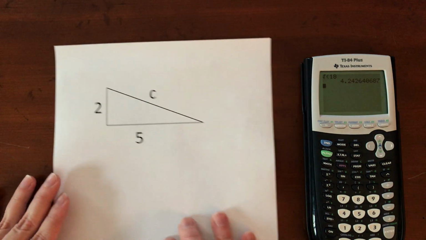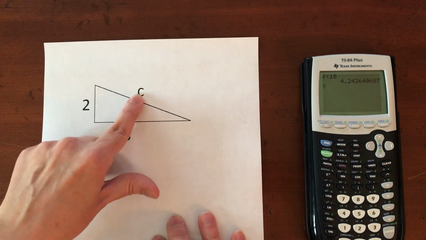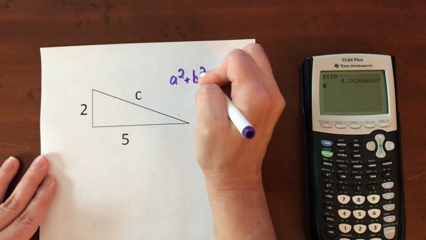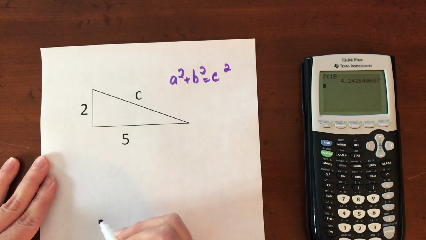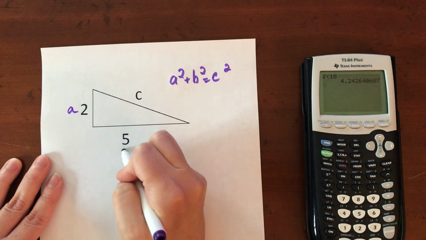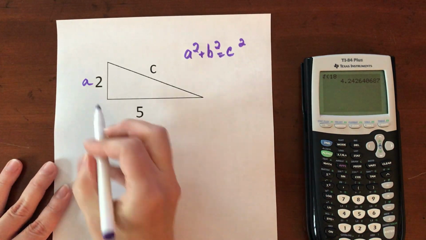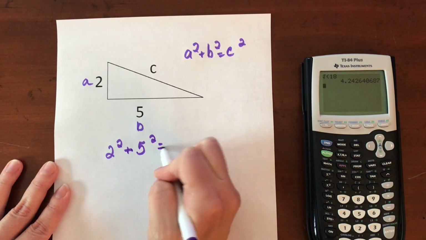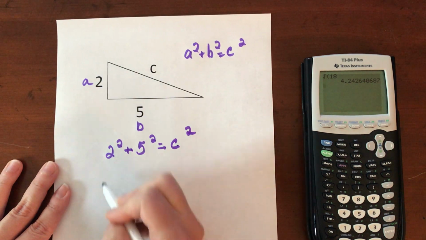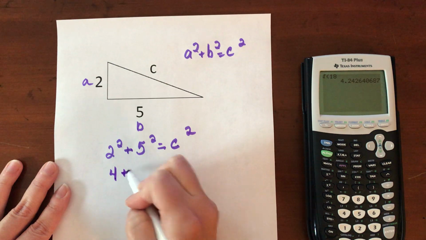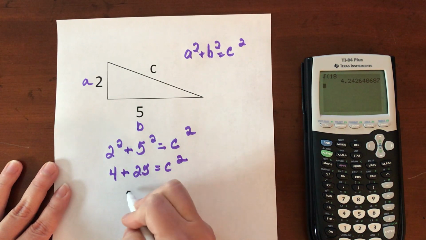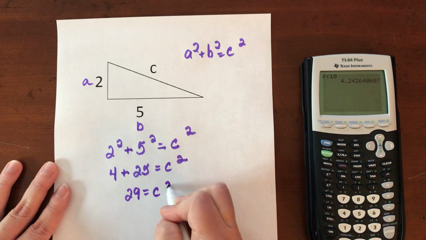Next one, again, another one where we're trying to find C. C is the hypotenuse. So again, we are using a squared plus b squared equals c squared. Label them. This is A, this is B, and that's C. A is 2, so you're plugging it in. 2 squared plus b squared equals c squared. 2 squared is 4. 5 squared is 25 equals c squared. You add 25 plus 4, you get 29 equals c squared.